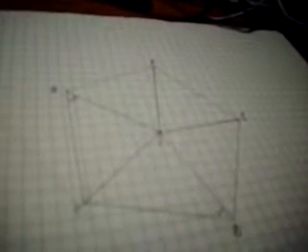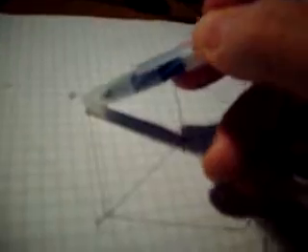Now, that means that angle ABC is twice the size of CBF. So this great one here is twice the size of this. ABF equals FBC. This angle here is equal to this angle here. So now we can safely say that this line here has bisected ABC.